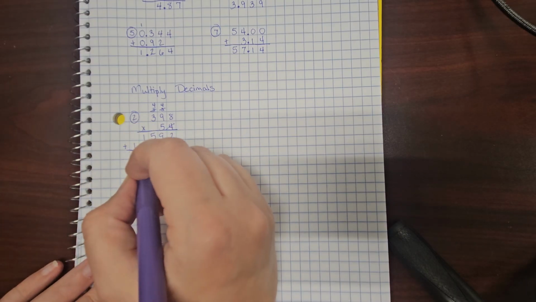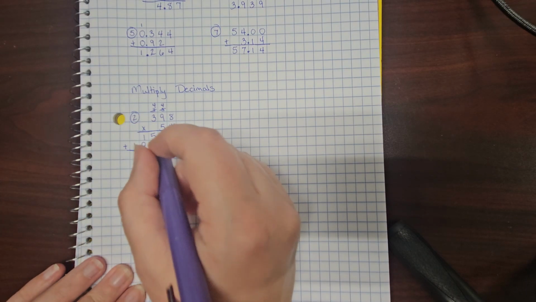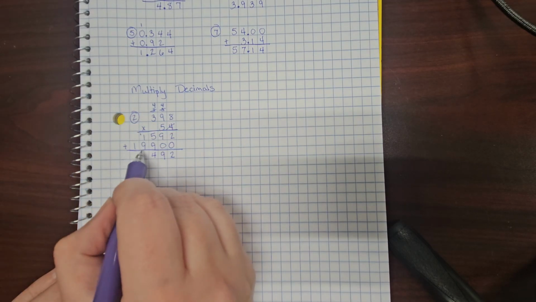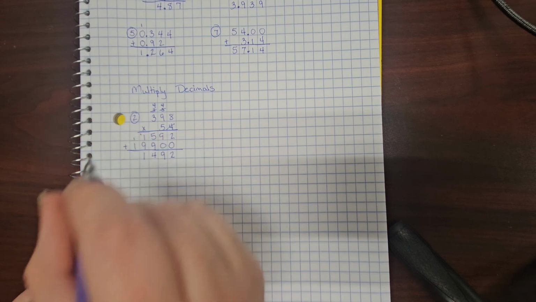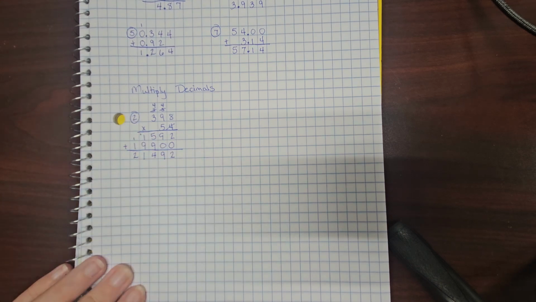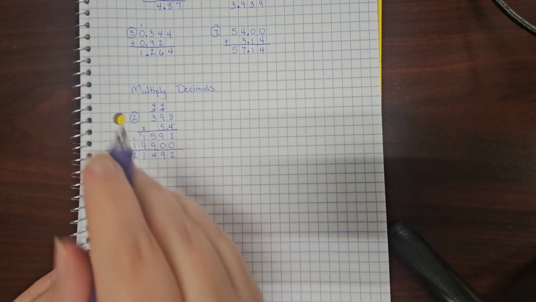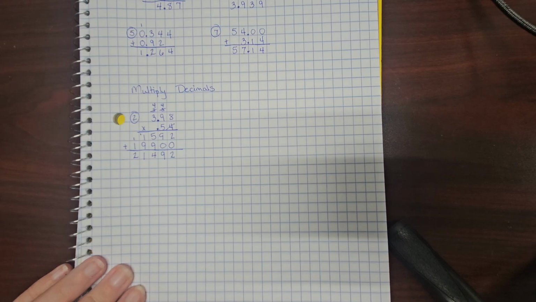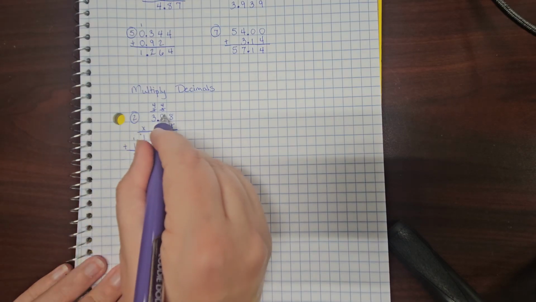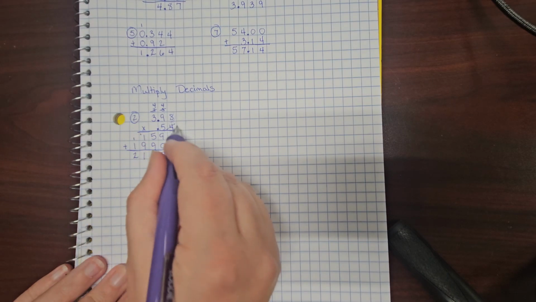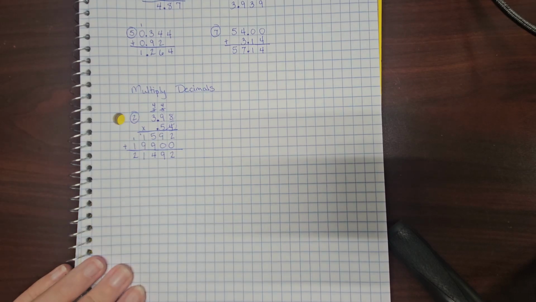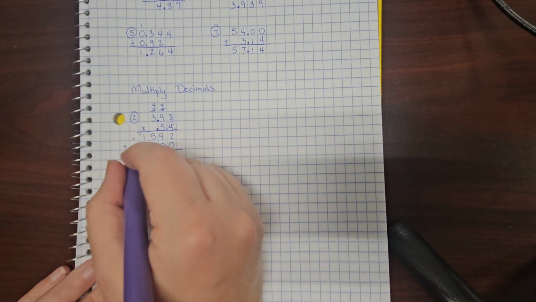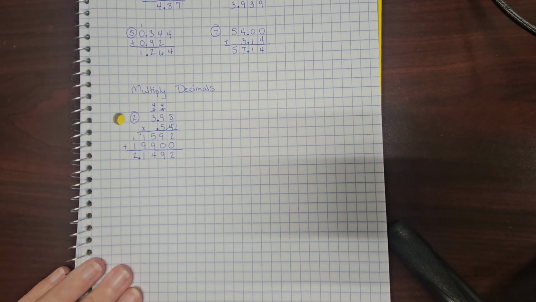Anyway, that's 14. And 1 and 1 make 2. 2 and 9 make 11. 1 and 1 make 2. Okay, so now we can put the decimals back in. There was one right here and one right here. In my problem, there are 1, 2, 3, 4 digits behind the decimals. So my answer needs to have 1, 2, 3, 4 digits behind the decimal.